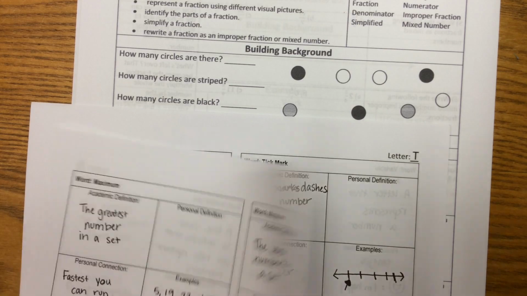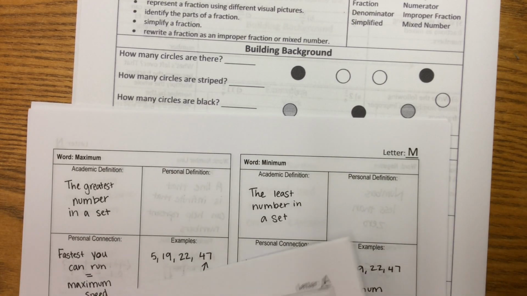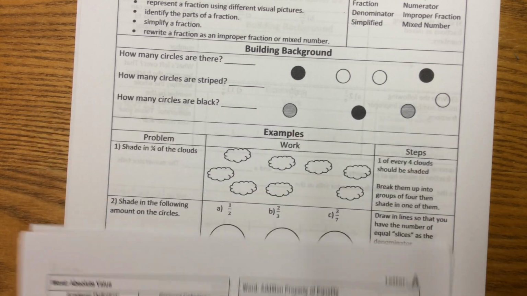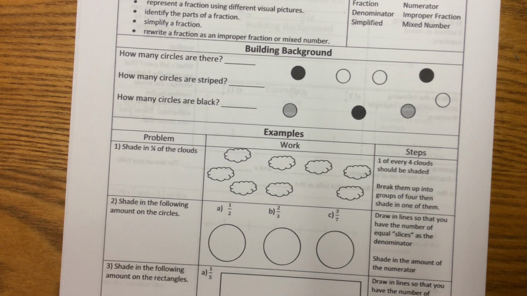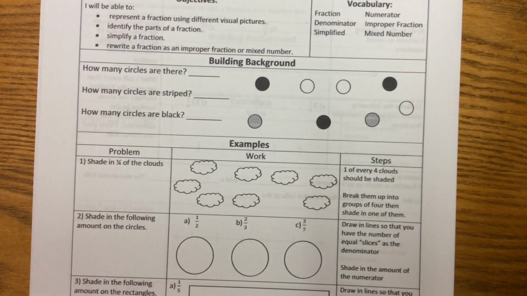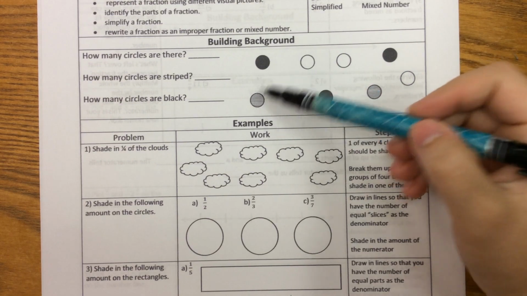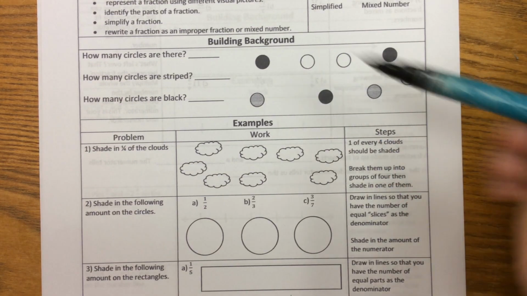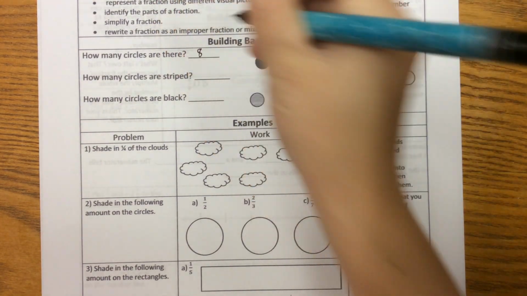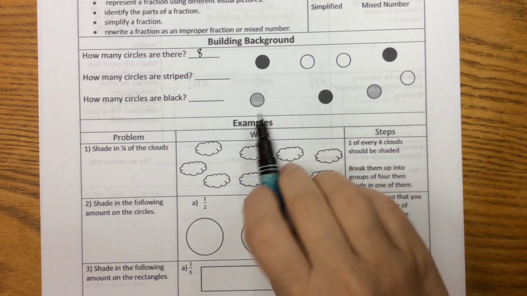Okay, going on to your notes. Okay, so it says how many circles are there for building background? So we have 1, 2, 3, 4, 5, 6, 7, 8 circles. How many are striped? These ones are supposed to be striped, so there are 2.